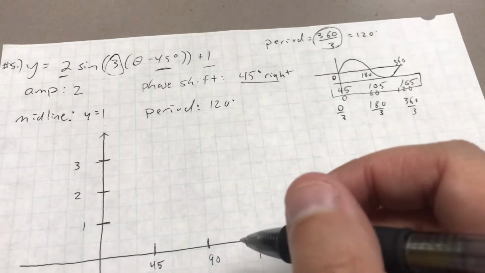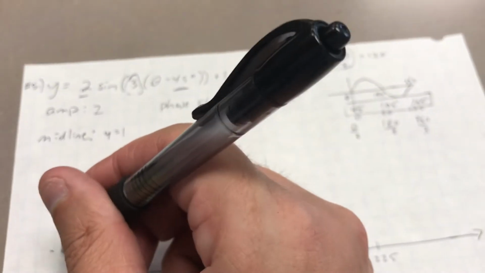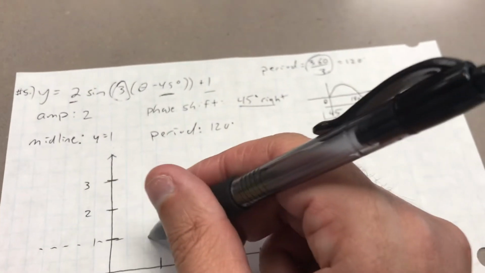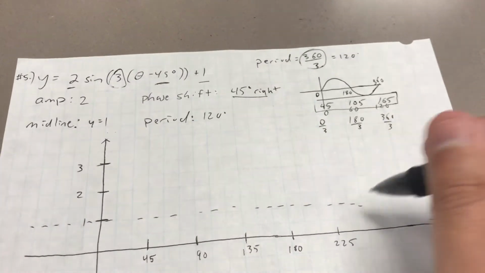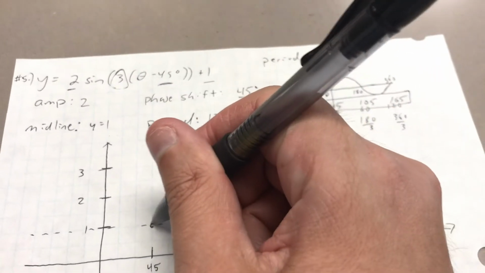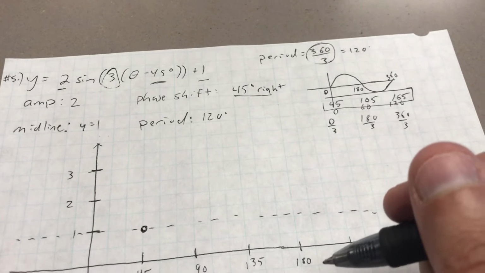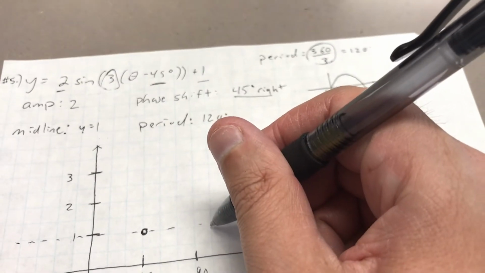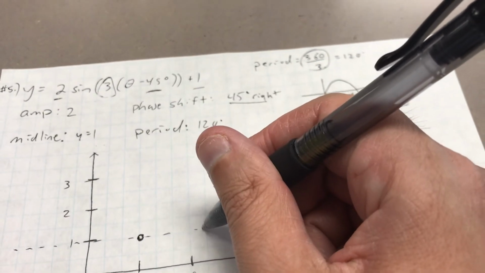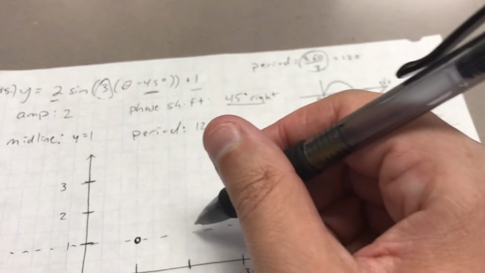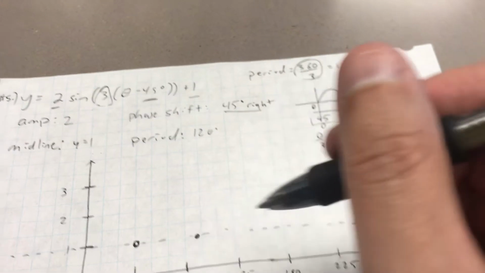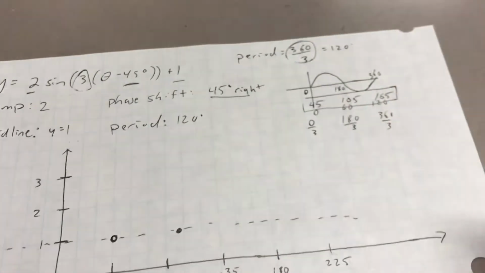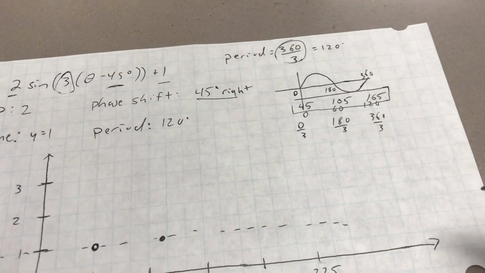Okay, so remember, you draw the midline. Midline's going to go through here like this. At 1, it's going to intersect at 45. It's going to intersect at 105, which is actually, I guess, a third of the way. Well, I broke these up by 15, so actually 5s would just be a third of these. So 105 would be there, and then the final point there would be at 165.